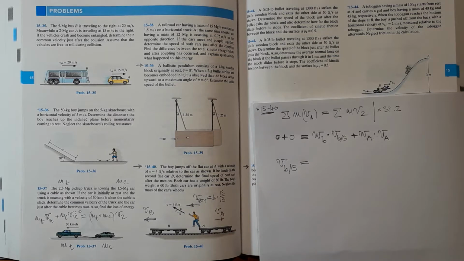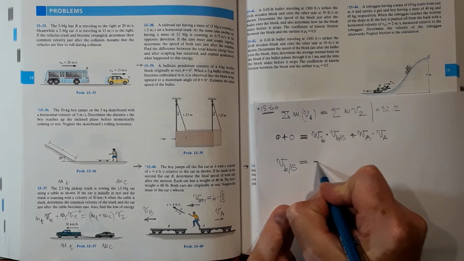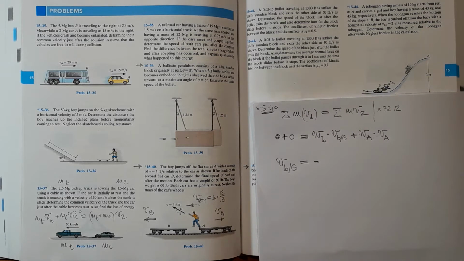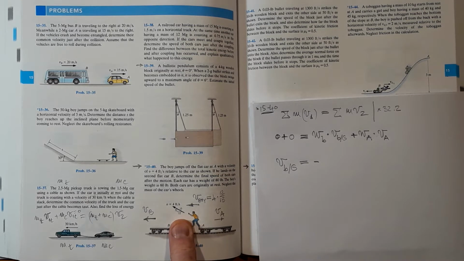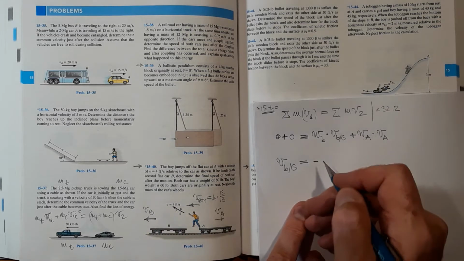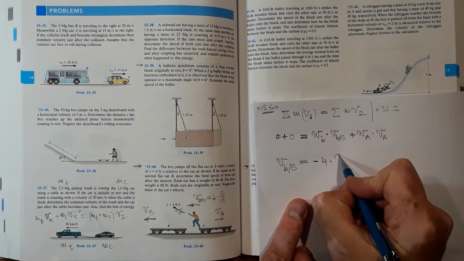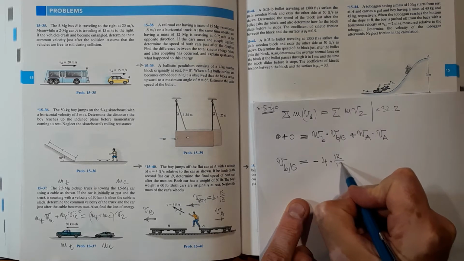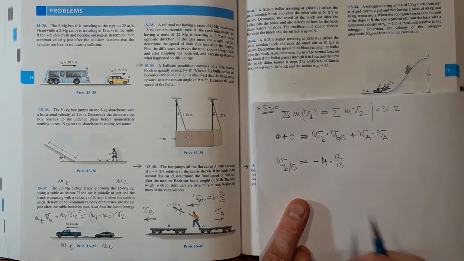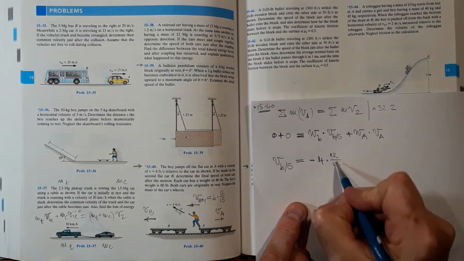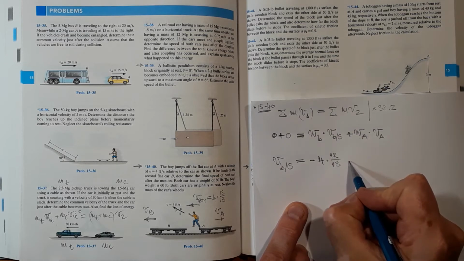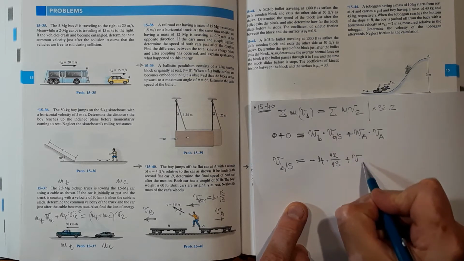I said positive to the right, so it'll be negative. It will be 4 feet per second times the cosine of the angle there. The cosine will be 12 over 13, so it will be 4 feet per second times 12 over 13. This is the velocity with respect to the cart, plus the velocity of cart A.